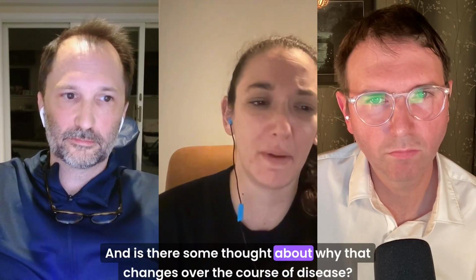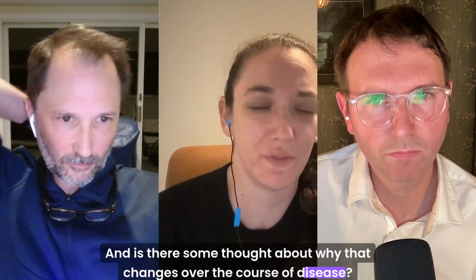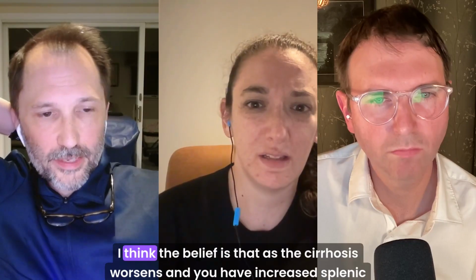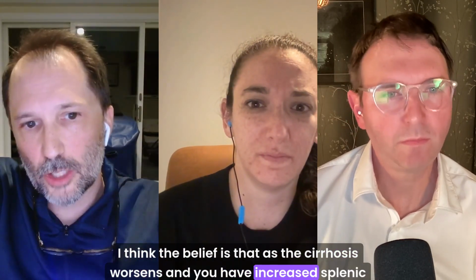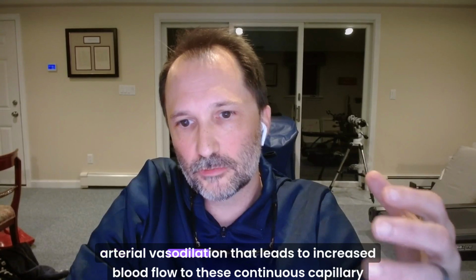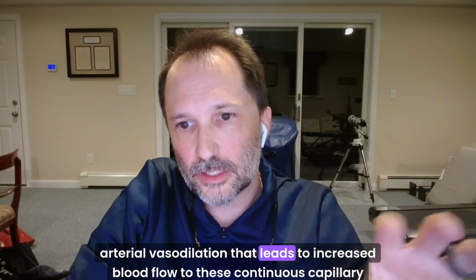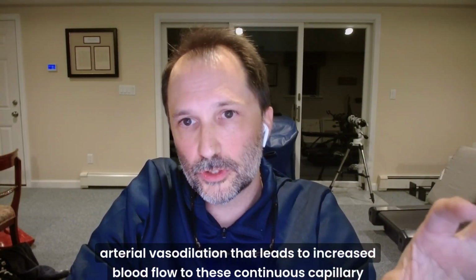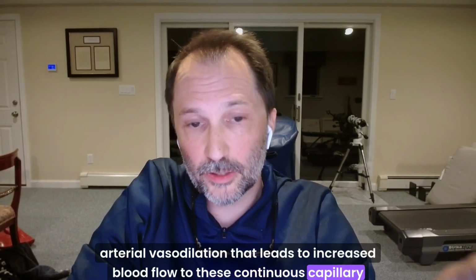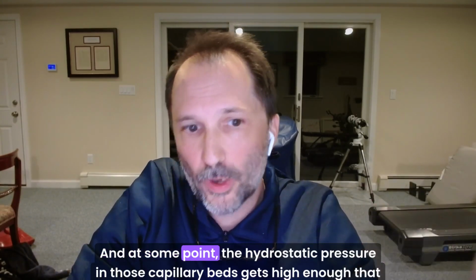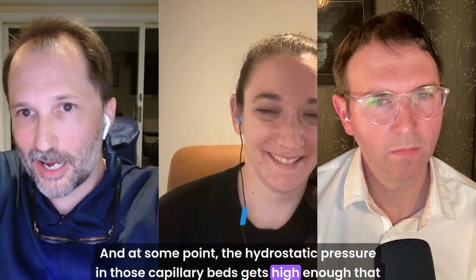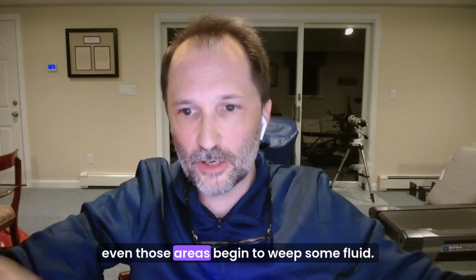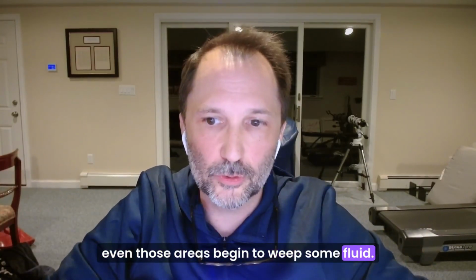And is there some thought about why that changes over the course of disease? I think the belief is that as the cirrhosis worsens and you have increased splanchnic arterial vasodilation, that leads to increased blood flow to these continuous capillary beds. And at some point, the hydrostatic pressure in those capillary beds gets high enough that even those areas begin to weep some fluid.